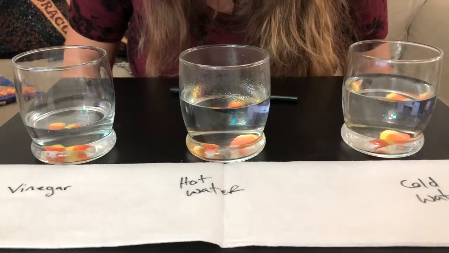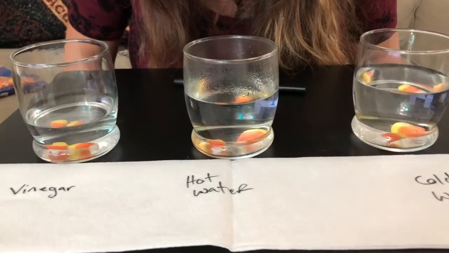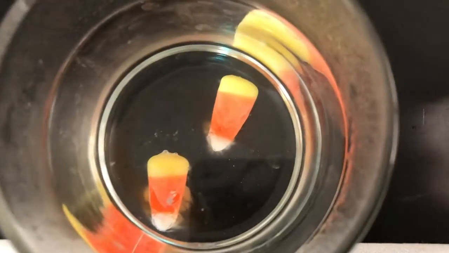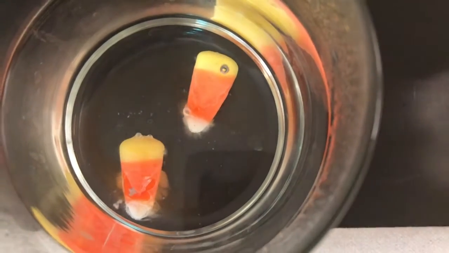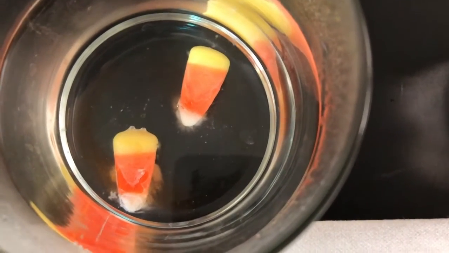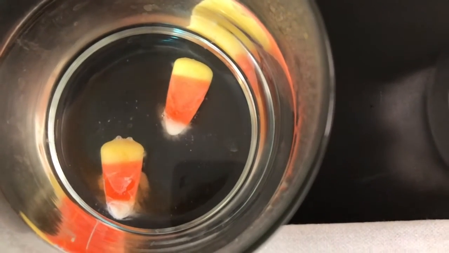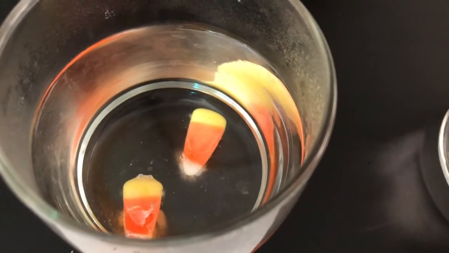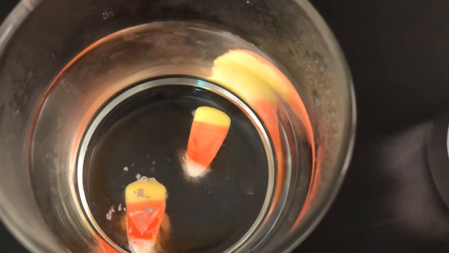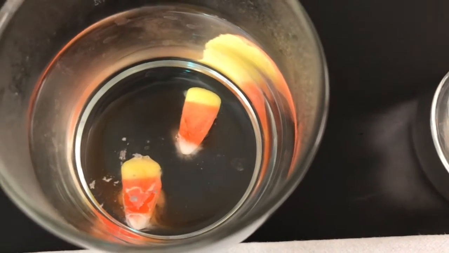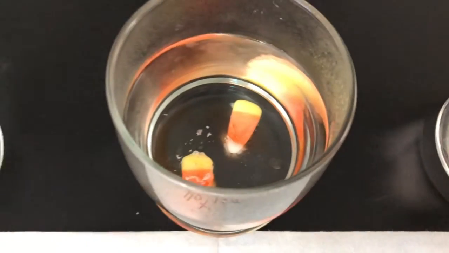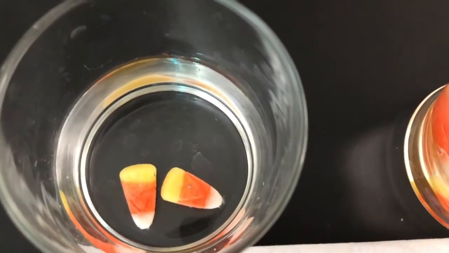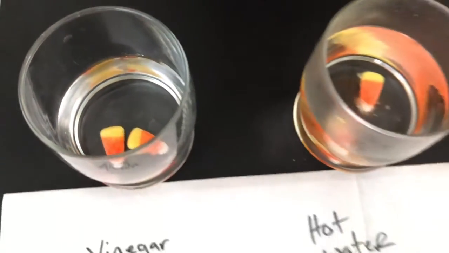And I don't know if you guys can see that, but it does look like some of the coloring is coming out. You can kind of see it spreading out from the candy, which is pretty cool. And you can see those air bubbles being released. You can also see some little pieces floating to the top, and it looks like maybe the outer shell is coming apart. So that is pretty cool. Oh yeah, you can see a lot happening right now. The reaction is going to keep going, but I think we can take a break from looking at this for a minute.